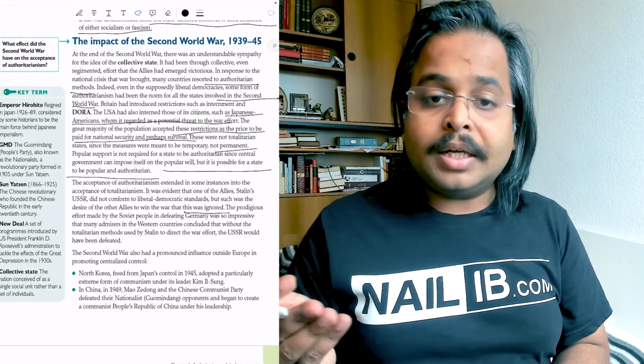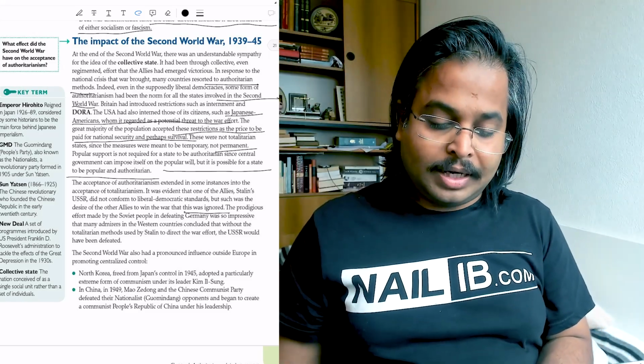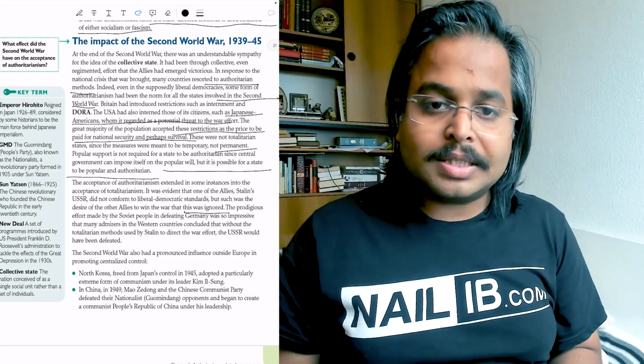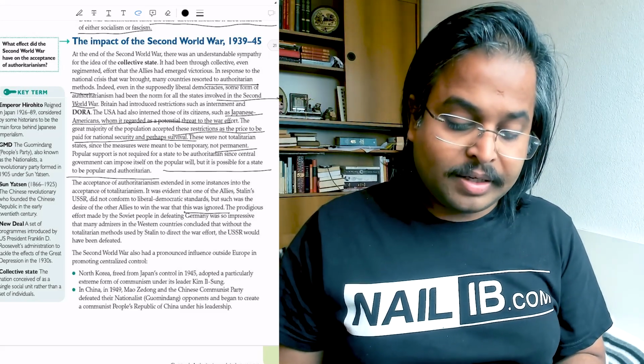It was evident that one of the allies, at least Stalin's USSR, did not conform to liberal democratic standards, but such was the desire of the other allies to win the war that this was completely ignored. And we have discussed this quite at length in one of our previous case studies as far as the prescribed subject for paper 1 is concerned, and we will continue to discuss this as a part of our paper 2 case study on Joseph Stalin as well.